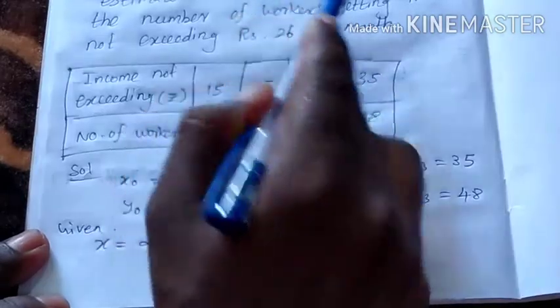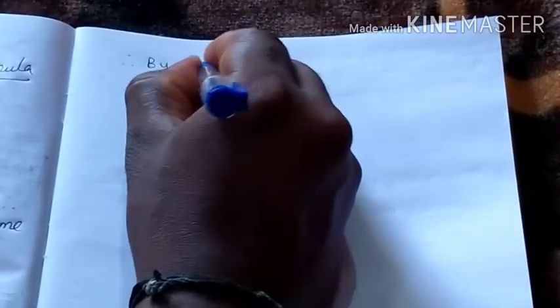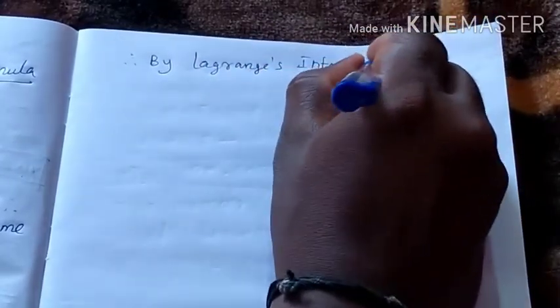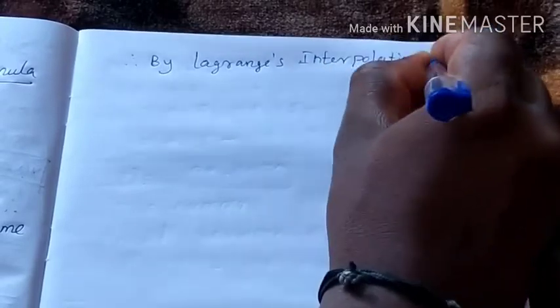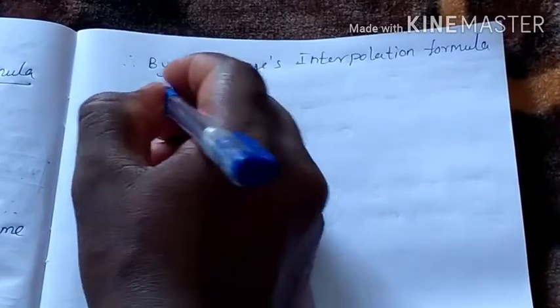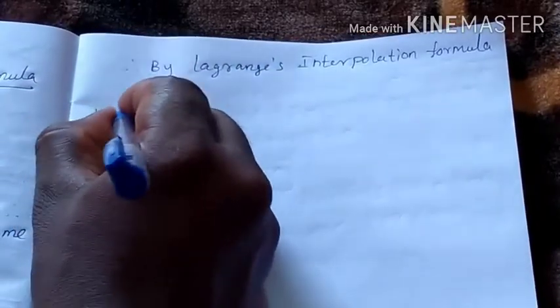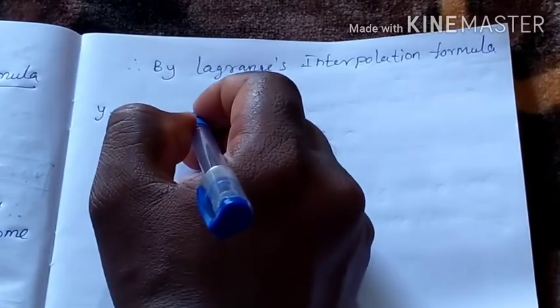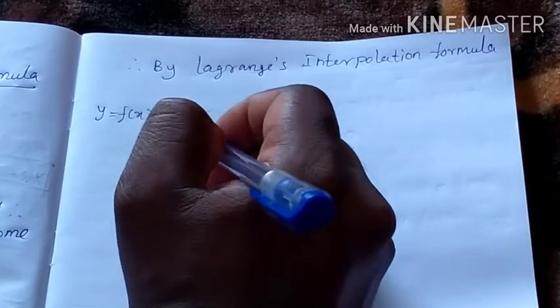Then using the Lagrange's interpolation formula, y is equal to f of x, which is equal to, we have up to x3 and y3.